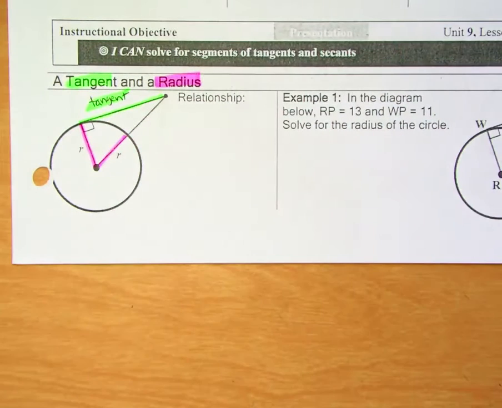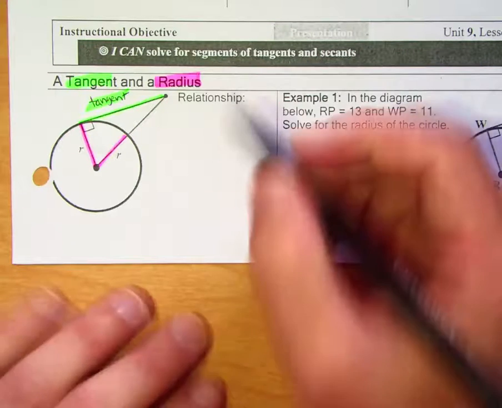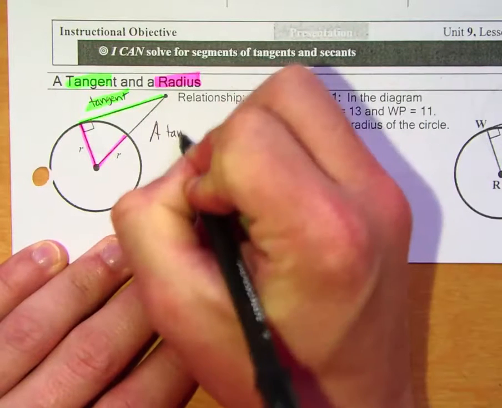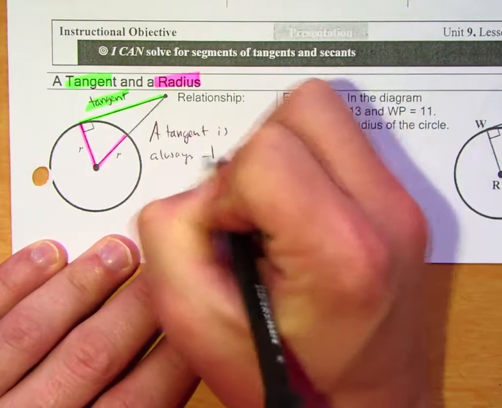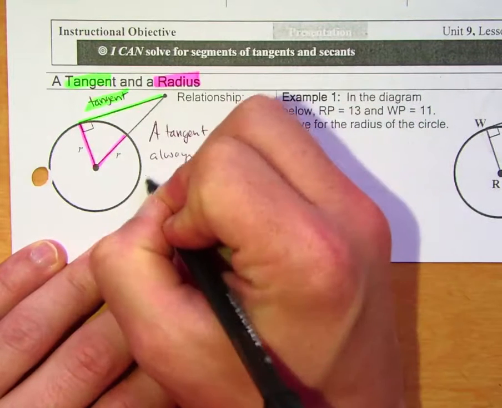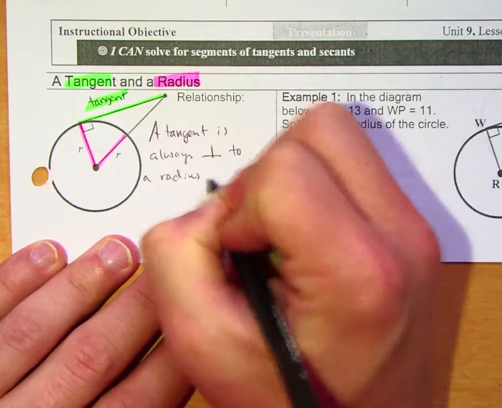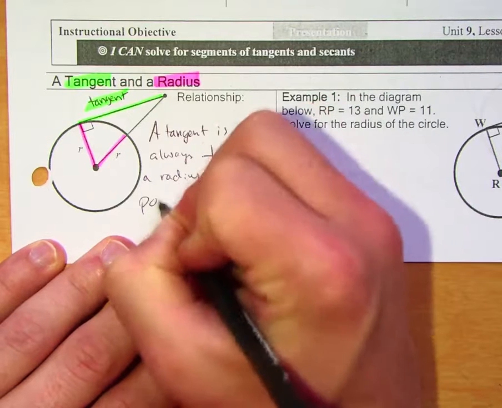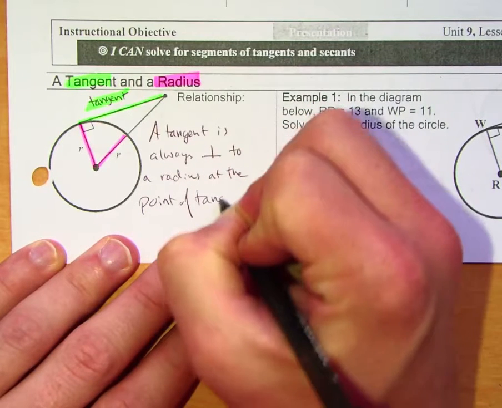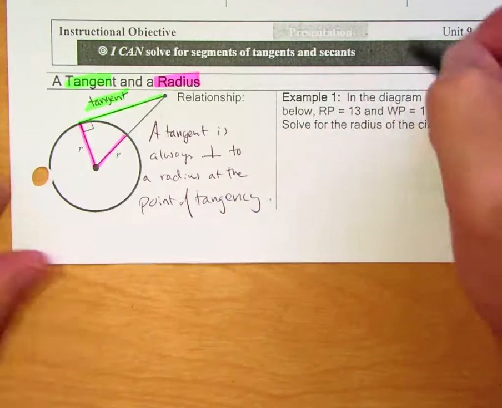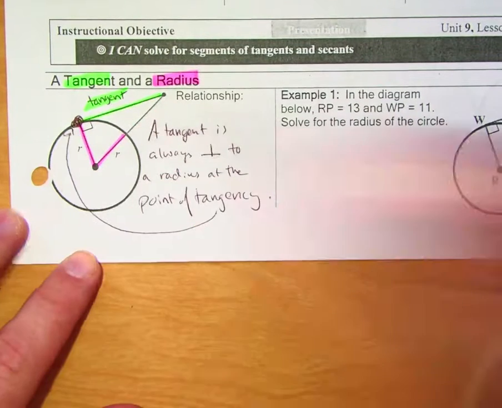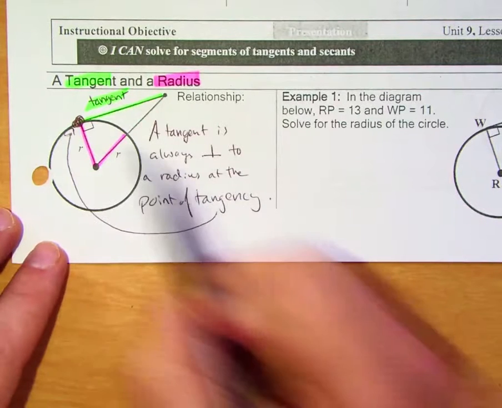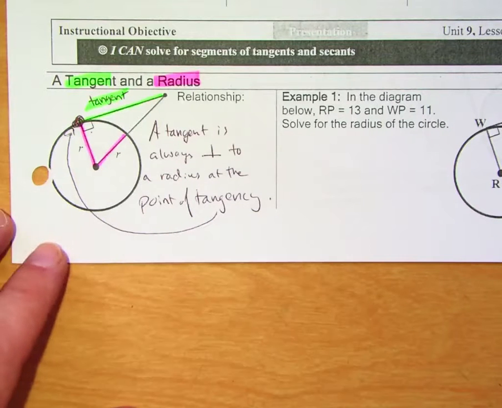They happen to always be perpendicular to each other at the point of tangency. So a tangent is always perpendicular to a radius. And where? It is at the point of tangency, which is right there. That just means the point where they touch. So always 90 degrees, that's the key. And now that can let us use a bunch of relationships which we already know.